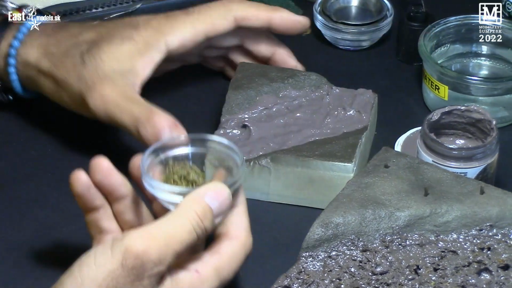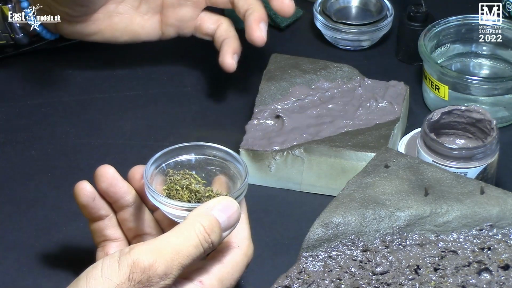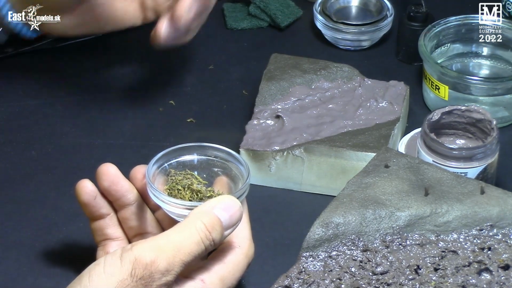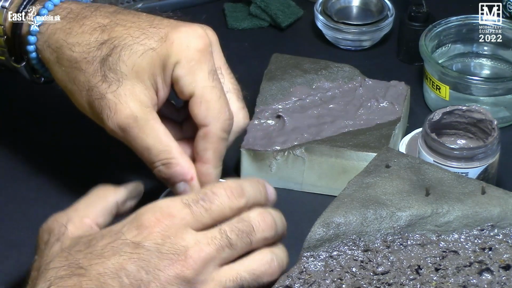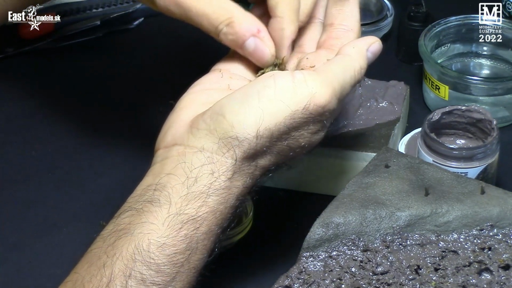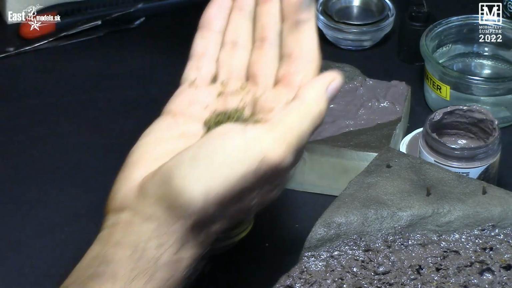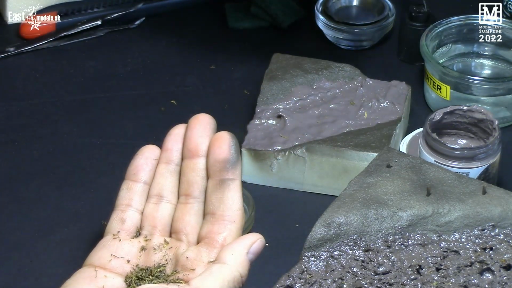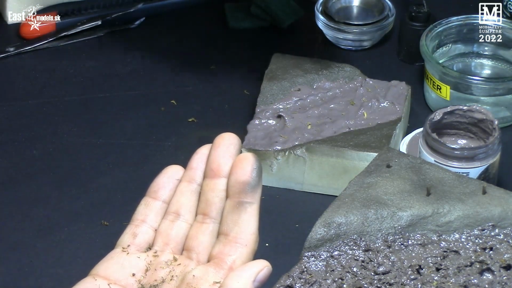In this case, obviously the product is liquid. You see that the product doesn't have a lot of density, and in this moment you can use these elements and create more texture, just applying the product over the mud.